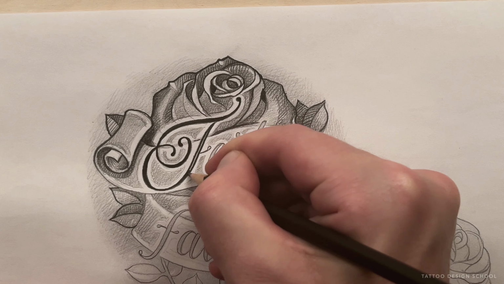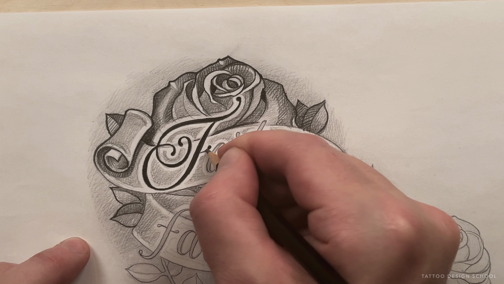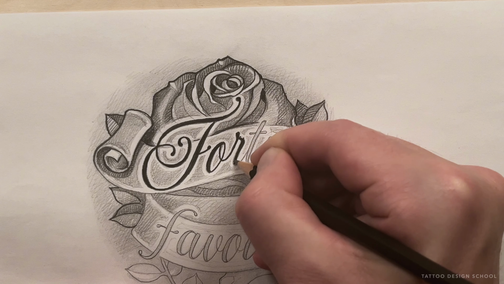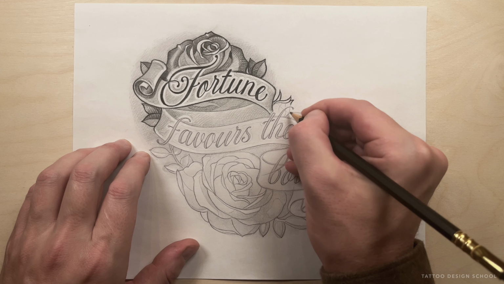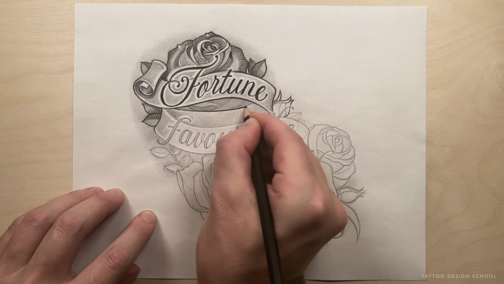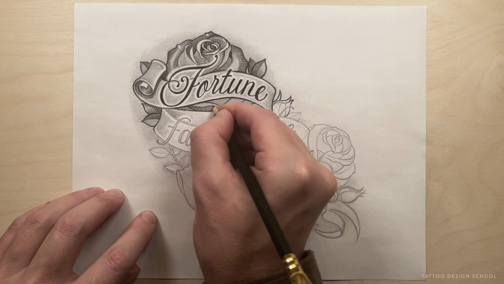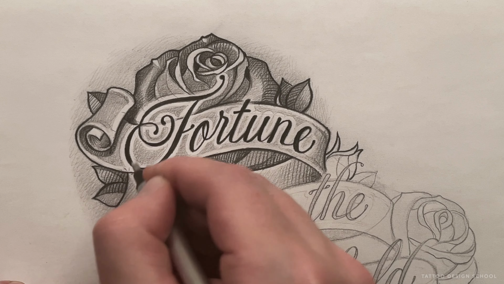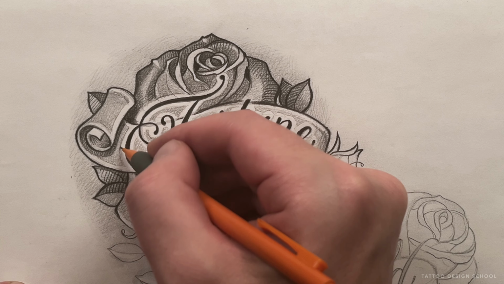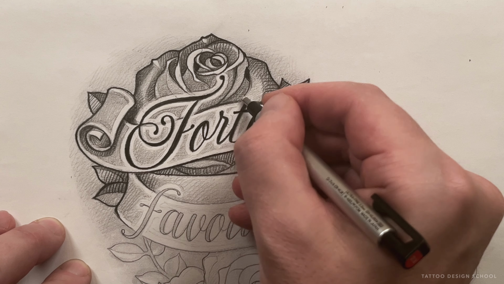I'm also using my thin polymer eraser to clean up the negative space, and my mechanical pencil to sharpen up and define the shading. And that keeps things from looking too mushy or blurry. And this kind of shading with sharp edges is perfect for the letters on top of our banner. I'm mostly relying on crosshatching for the shading. In the final tattoo, this will be a smooth gradient, but crosshatching helps me move more quickly and gives the drawing a sketchbook feel, which I really like.